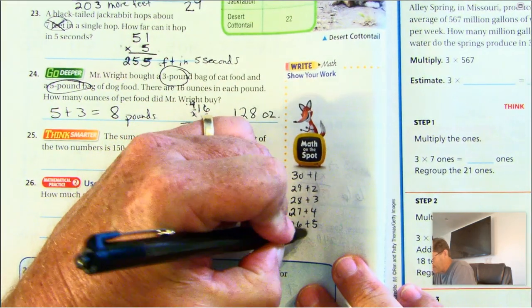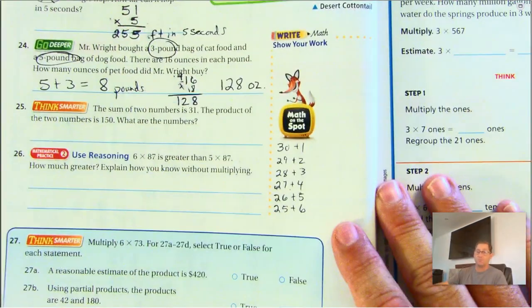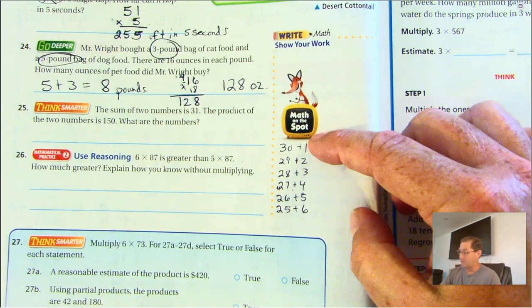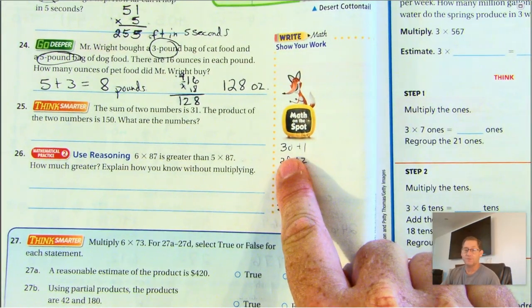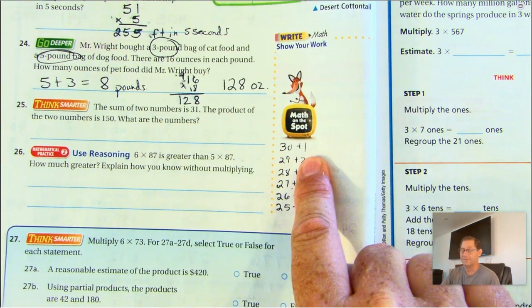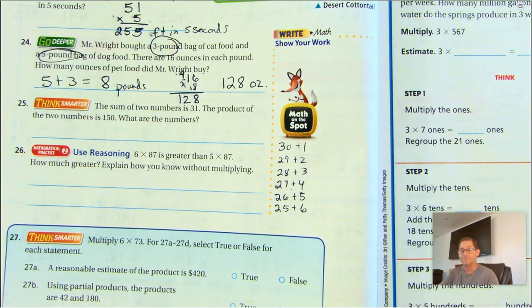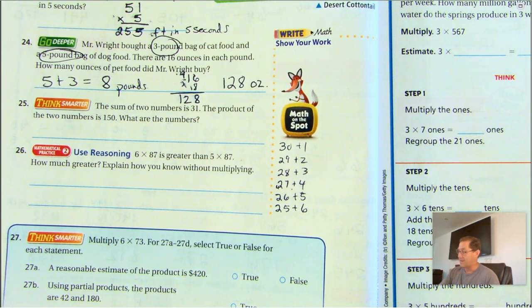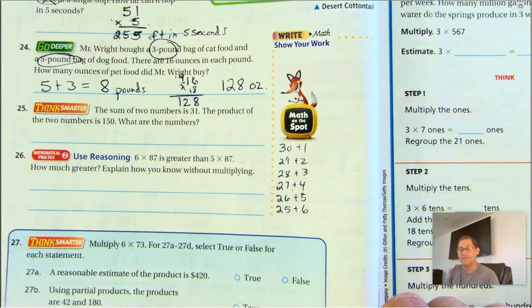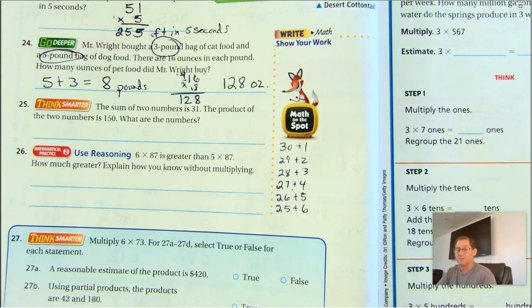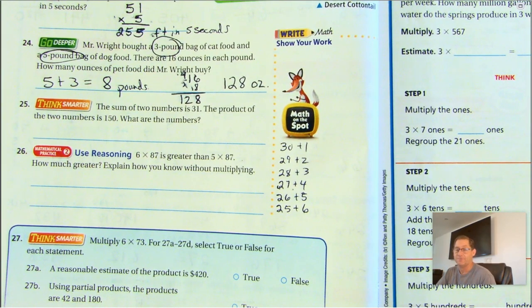How about 25 plus 6? So what we're doing here is I started with the biggest possible number plus the smallest number. That will give us a total of 31. And I'm multiplying them, okay? If you actually have to do the multiplication out, do that. So this is kind of a guess and check method for right now.